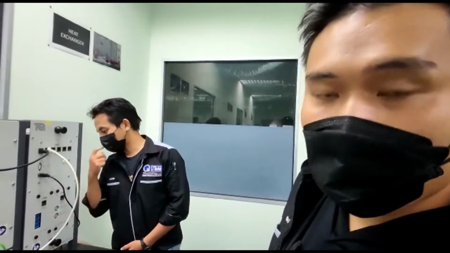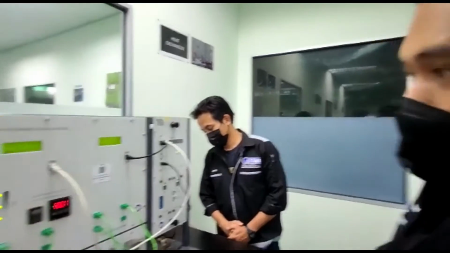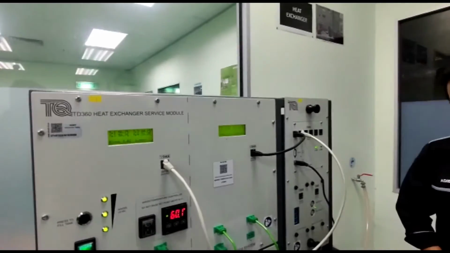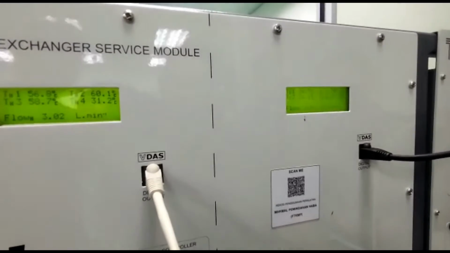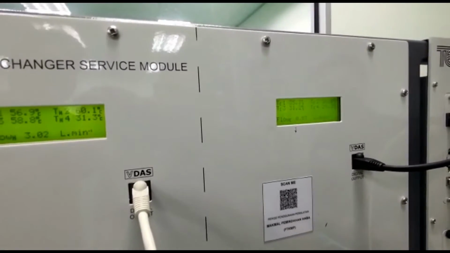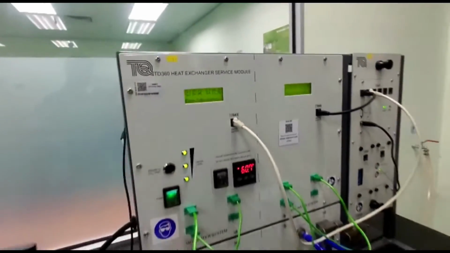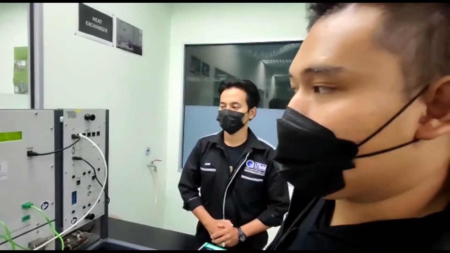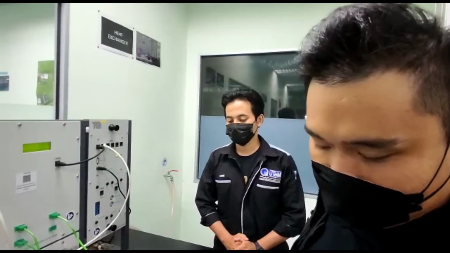After recording for the third test, we proceed to the fourth test where the hot water supply is 3 and the cold water supply is 1. Now we adjust it to 0.1 hot and cold water 0.5. Then we wait for 5 minutes for the temperature to stabilize, and then we record the data and proceed to the change to counter flow.